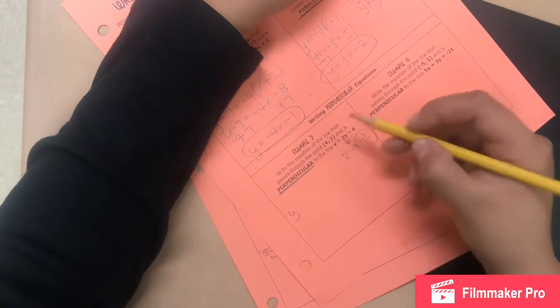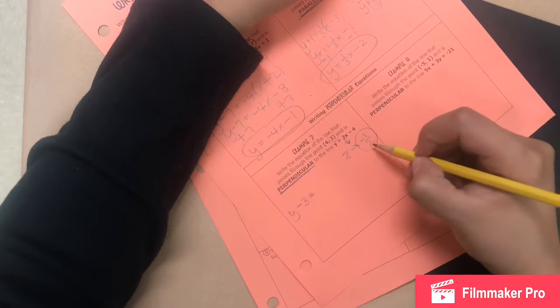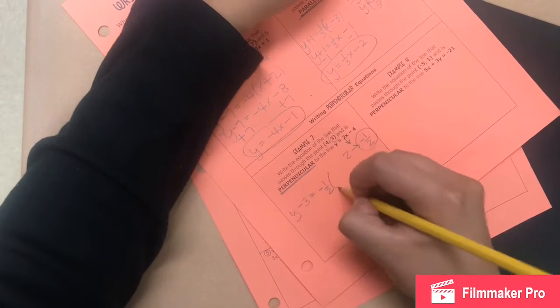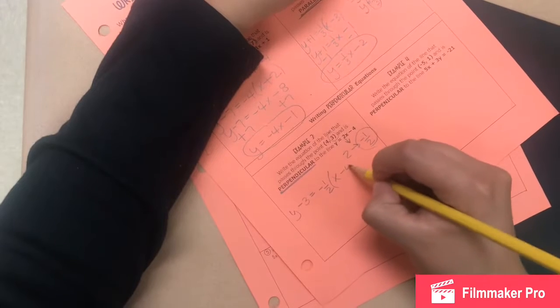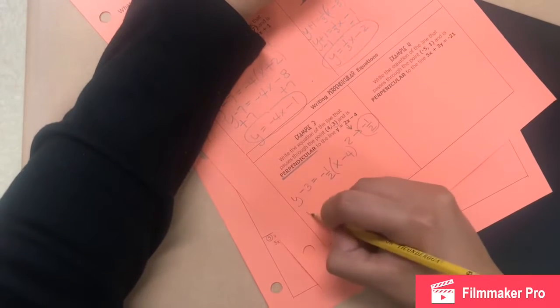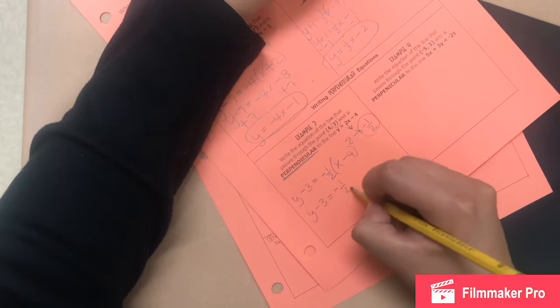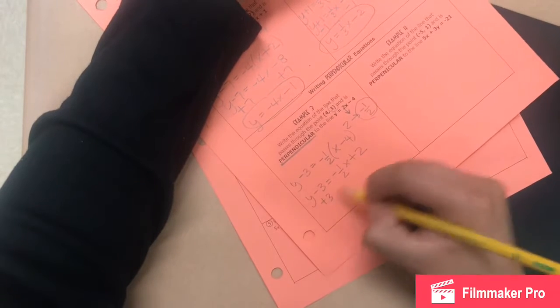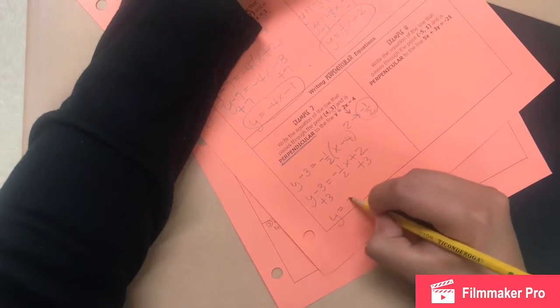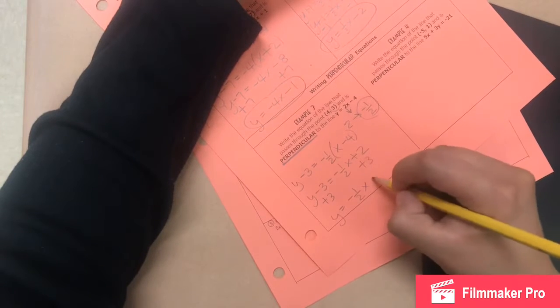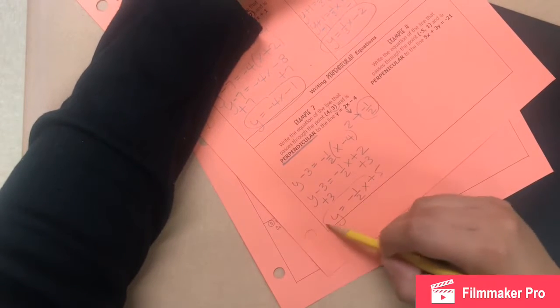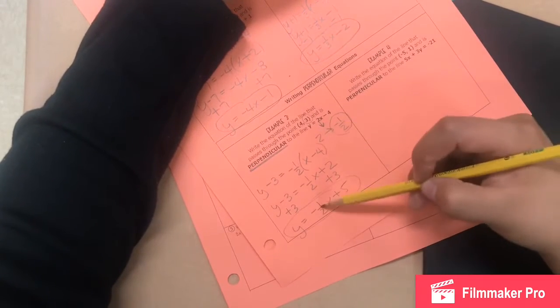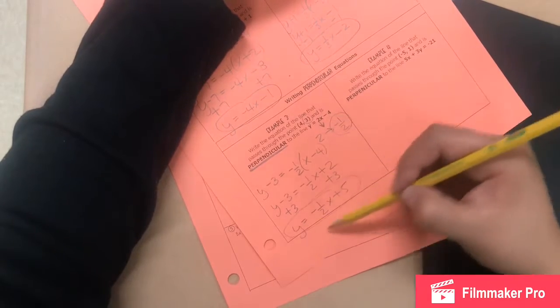So y, the opposite of +3 is to subtract 3, equals the slope, -1/2, parentheses x, the opposite of +4 is to subtract 4. Then I distribute and solve, so y minus 3 equals -1/2 x. Negative 1/2 times negative 4 is positive 2. Then I'm going to add 3 to both sides. So y equals negative 1/2 x. Positive 2 plus 3 is plus 5. So this is my new equation. It is the opposite reciprocal of positive 2 because negative 1/2 and positive 2 are opposite reciprocals. If I were to graph this, it would go through the point 4, 3. Let's do it again.